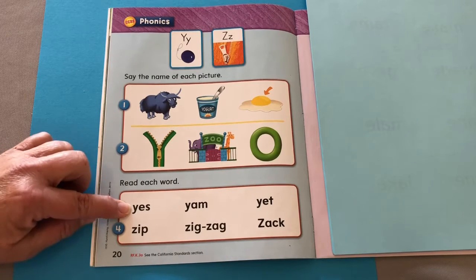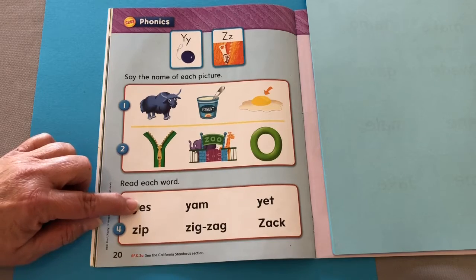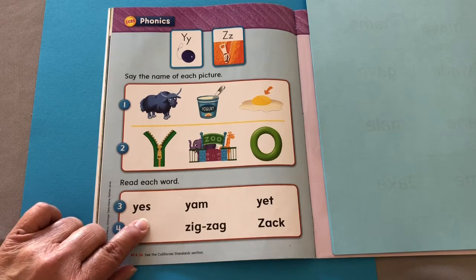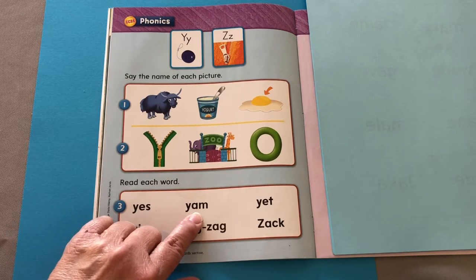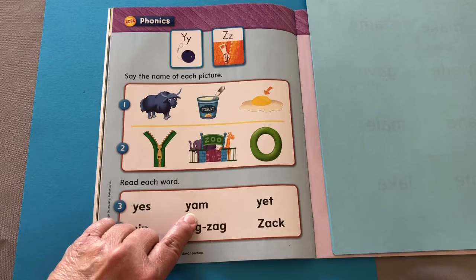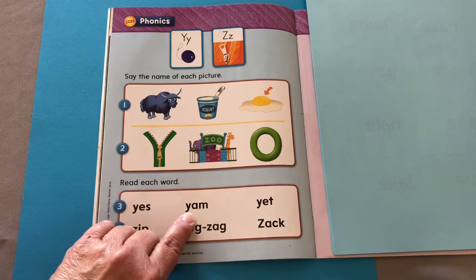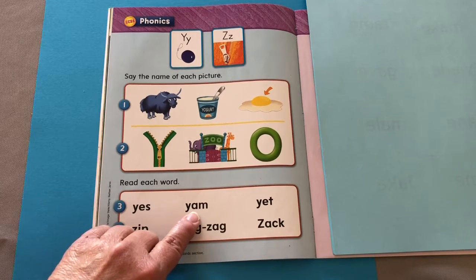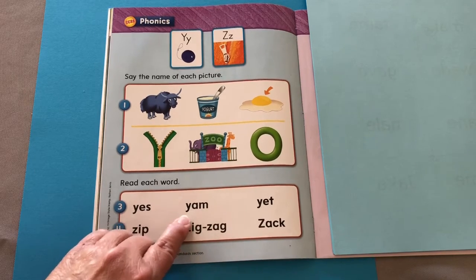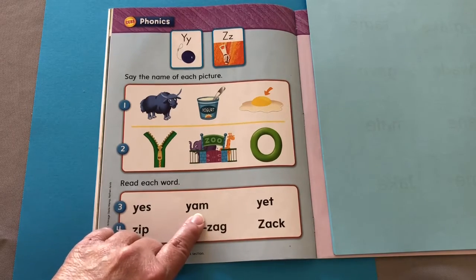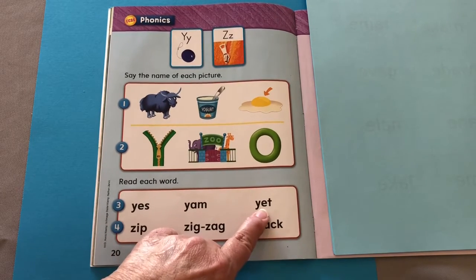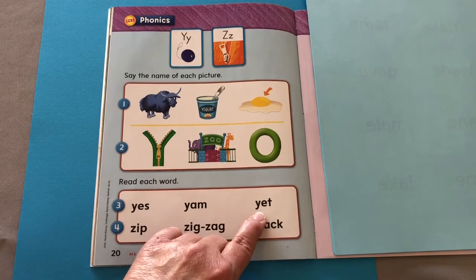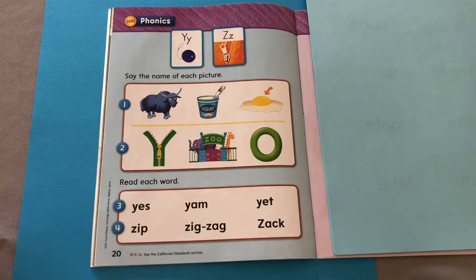Here are some words that begin with Y, and so we know the beginning sound will be Y, and we could sound those out. Yes, yes, yes. Yam. It's good to slide these two sounds together, your beginning sound and middle sound, and then just pop that ending sound on. Yam. A yam is a sweet potato. Yet. So we can say yet, but we want to slide those two together. Yet.